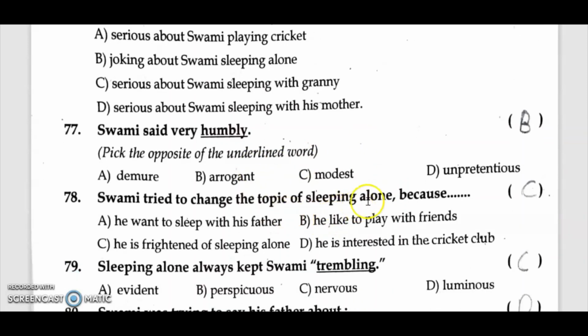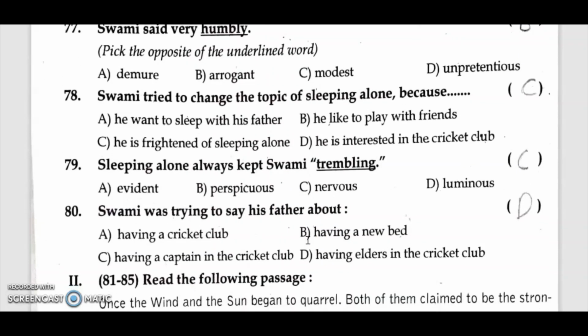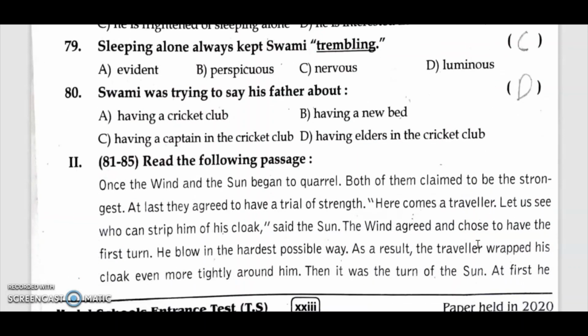Swami tried to change the topic of sleeping alone because C. He is frightened of sleeping alone. Sleeping alone always kept Swami trembling. Here the correct answer is C. Nervous. Swami was trying to say to his father about D. Having elders in the cricket club.